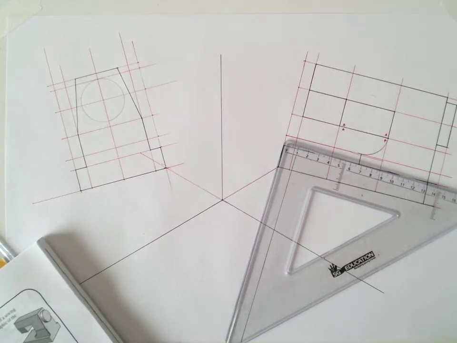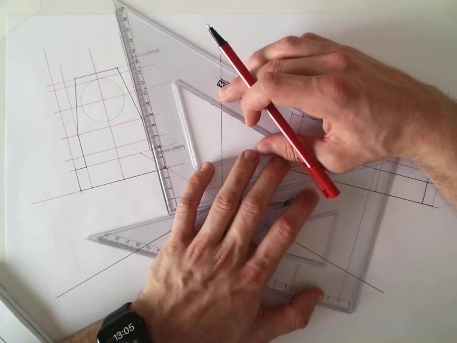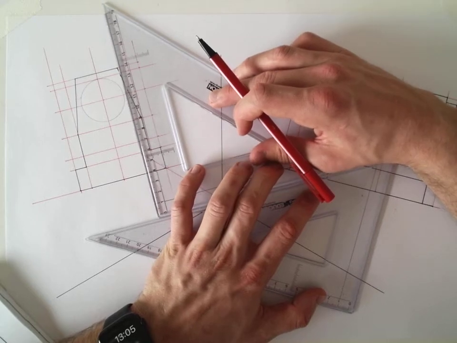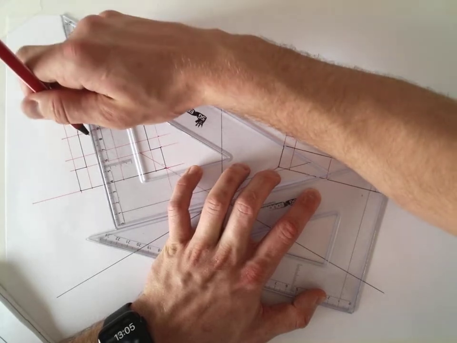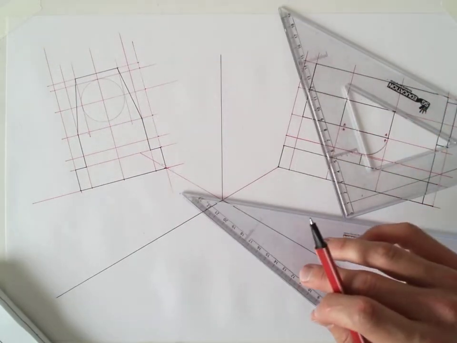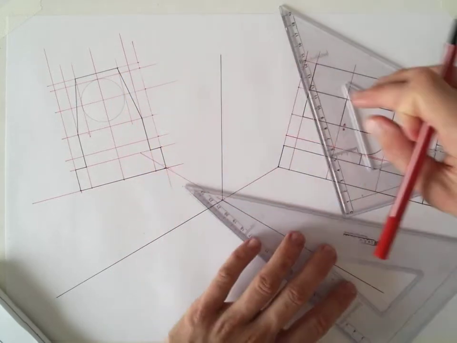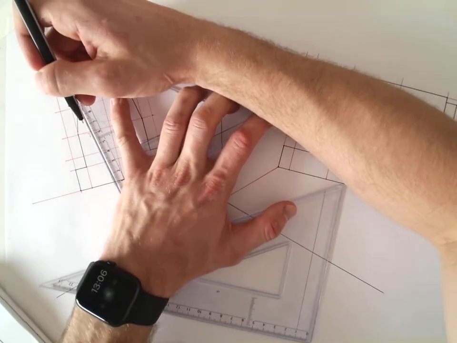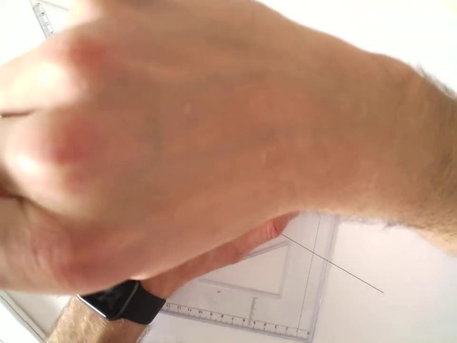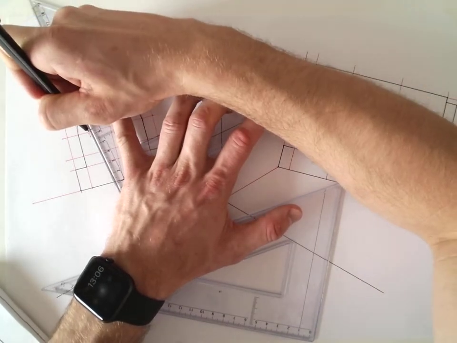Right, a bit of hidden detail. I'm going to put that in as well for us. So we're just going to drop those 20s that we brought in down as well because they're helping us with the hidden detail. Right, and hidden detail. Okay, so this hidden detail is representing this front bit here, and the way it's coming back in on itself.